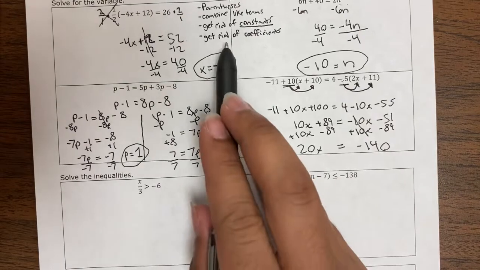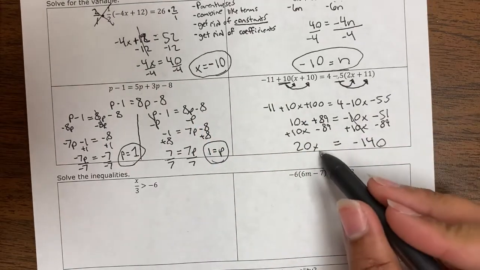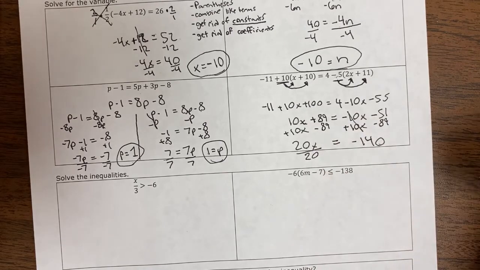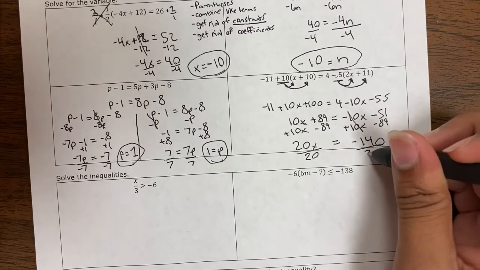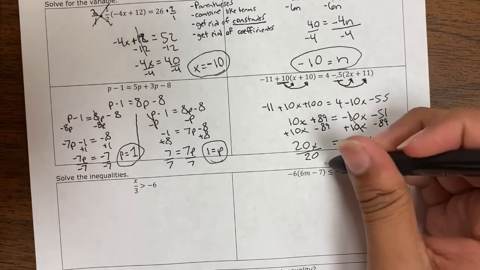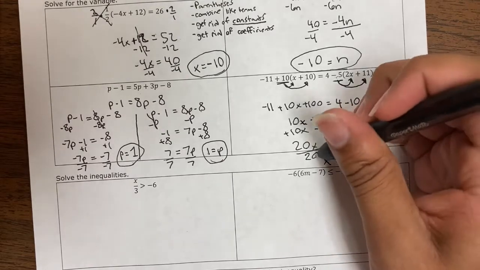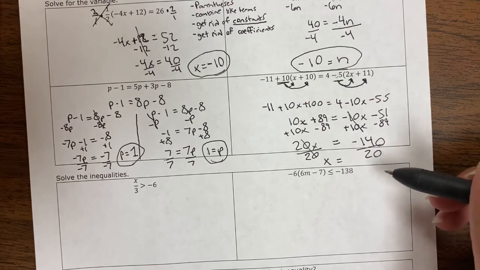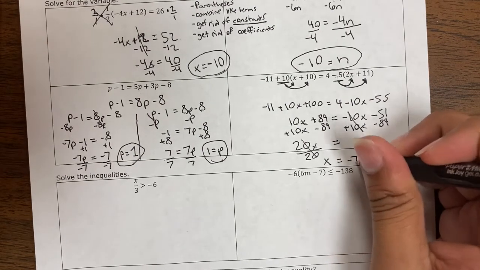So now I want to get rid of my coefficients. So x is being multiplied by 20, so I'm going to divide by 20. But what we do to one side, we have to do to the other. So now I'll get x equals negative 140 divided by 20, which is going to give me negative 7.